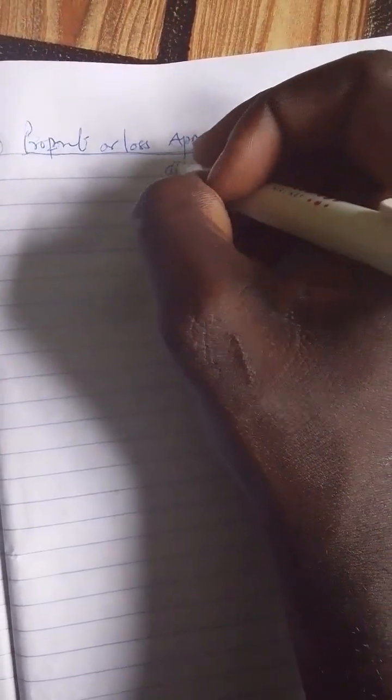So that one you underline it nicely. So you are just going to do it like the T account. So your T sign will come here.